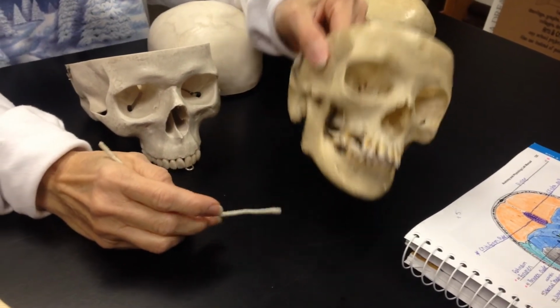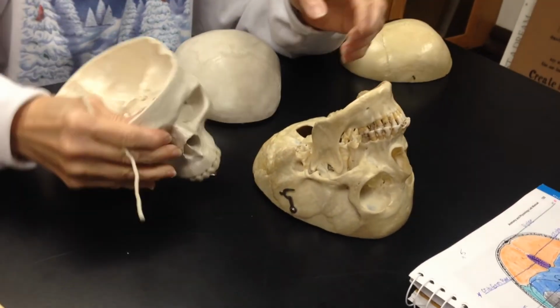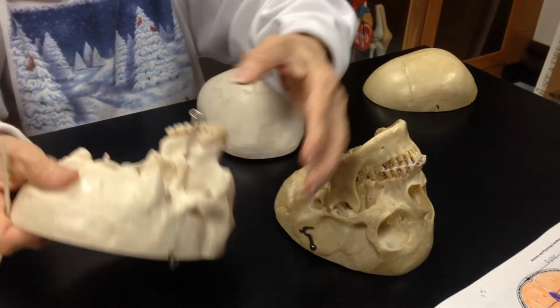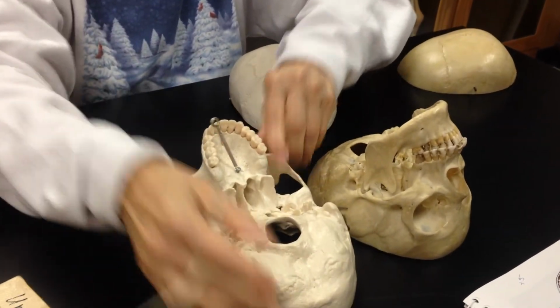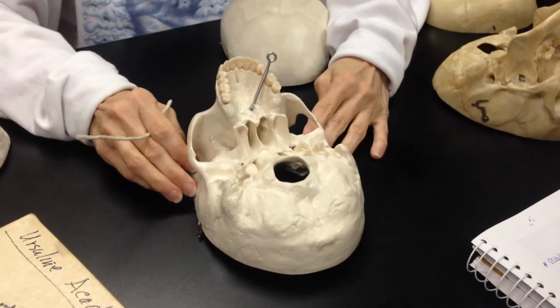Okay, I'm going to flip it over. Now we're looking at the underside. In fact, I'm going to use this one. Probably this one would be better. So when you see the teeth, you know you're looking at the underside of the skull.